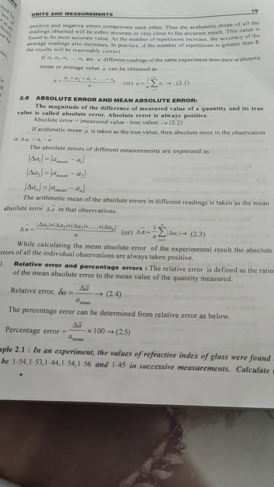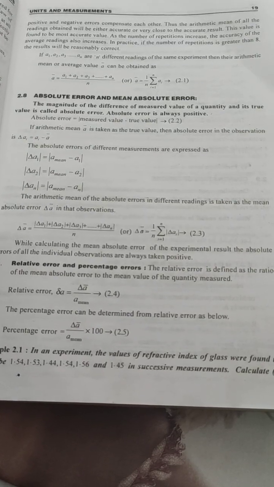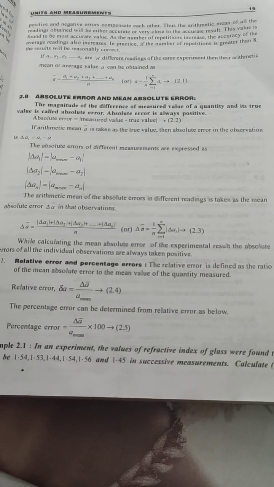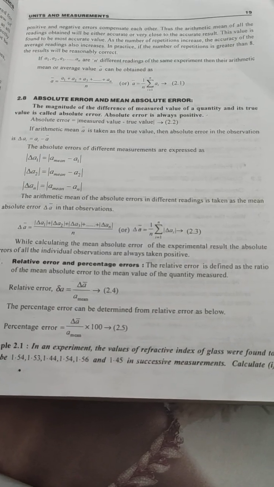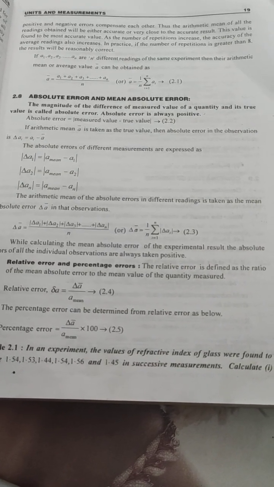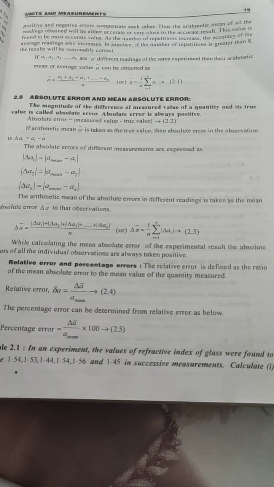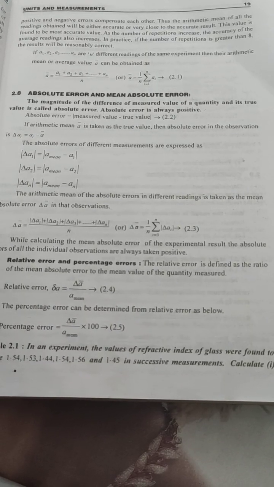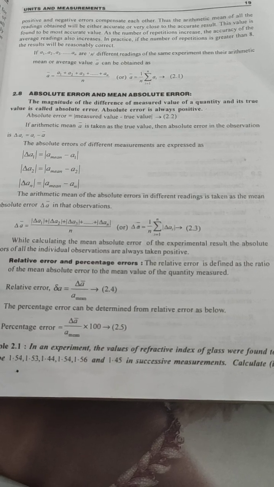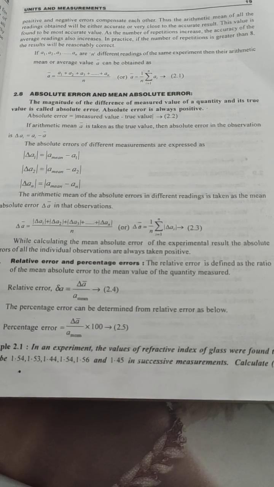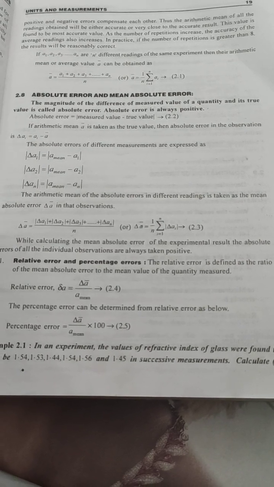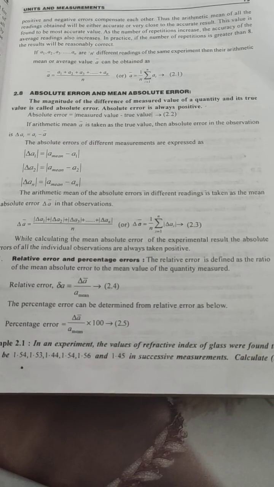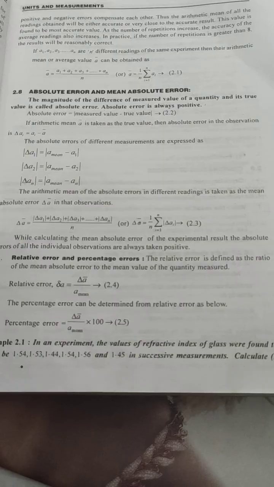Relative error, or percentage error. Relative error means we take the ratio between the mean absolute error and the mean value, the measured value.